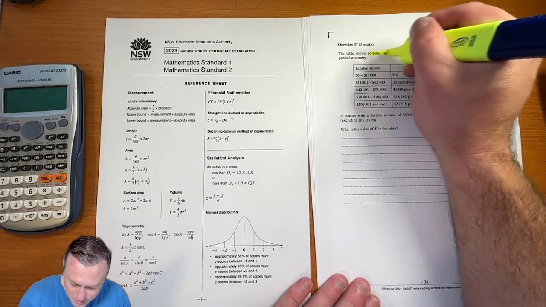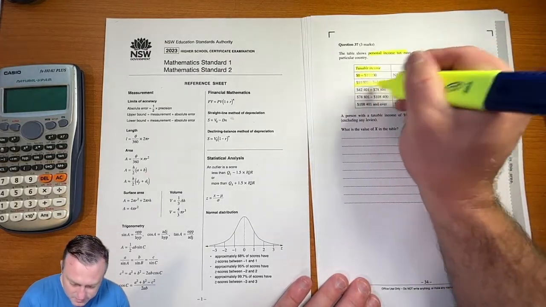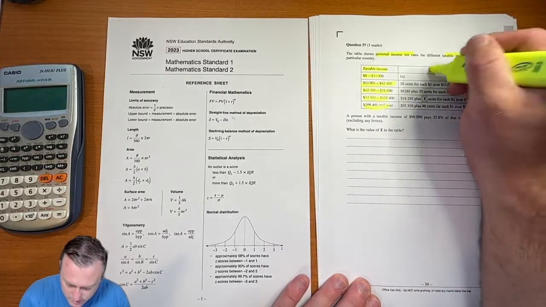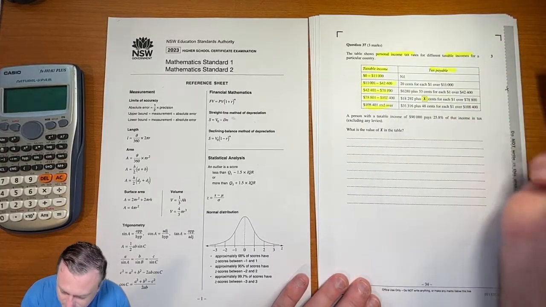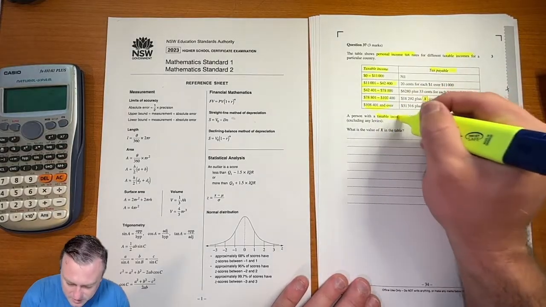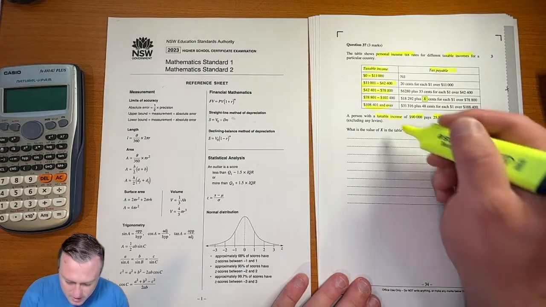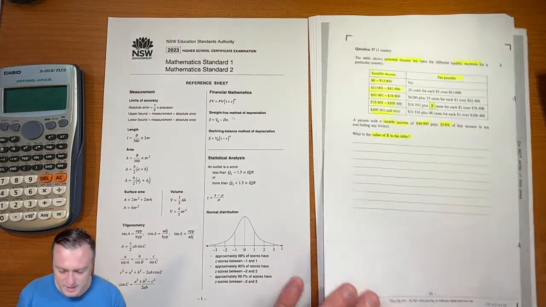The table below shows personal tax income and different taxable values. So you've got these different rates, and then this is the tax payable. We want to find that X value, it looks like. So a person with a taxable income of $90,000 pays 25.8%. What is the value of X in the table?